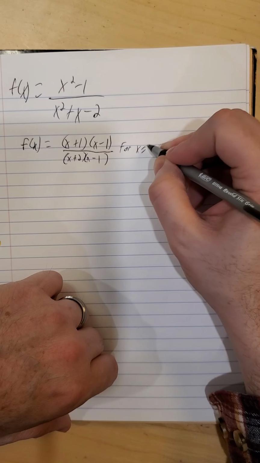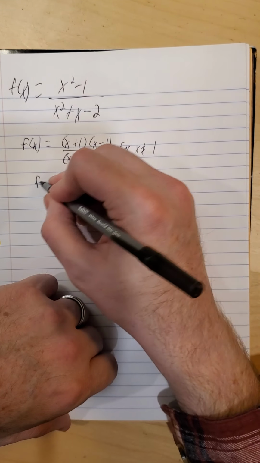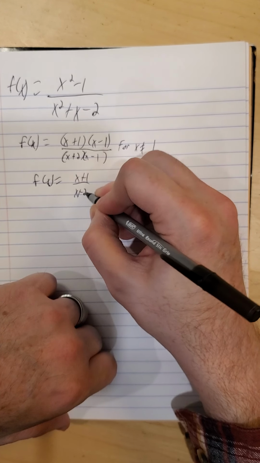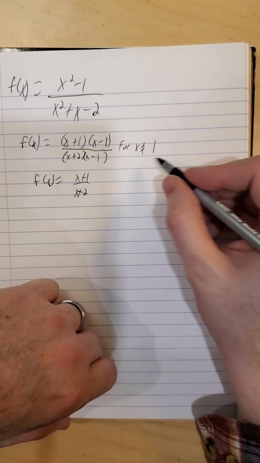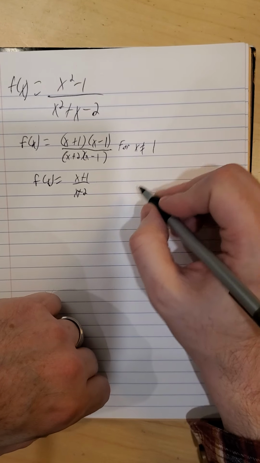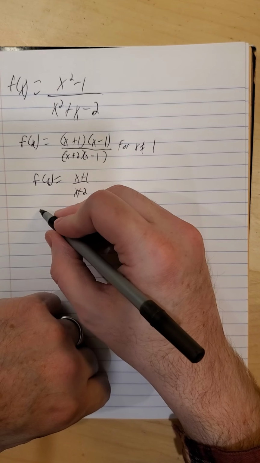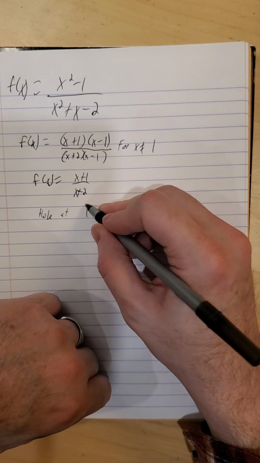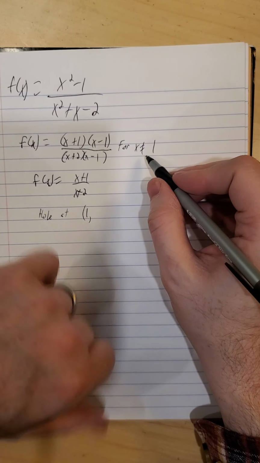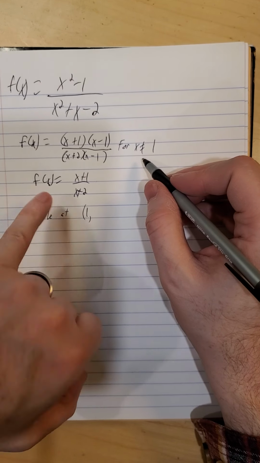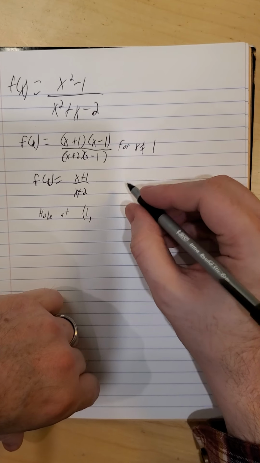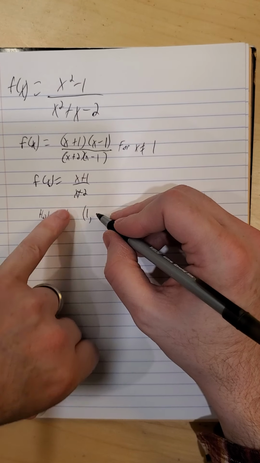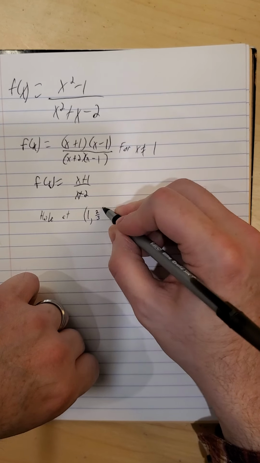So for x not equal to 1, f of x can then be said to be x plus 1 over x plus 2. So this is where we have a hole in the graph. And the f of 1, we have to put it into the simplified f of 1, not, of course, the original f of 1. So that would be at 1, 2/3.